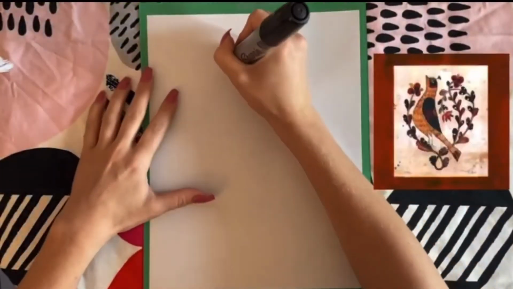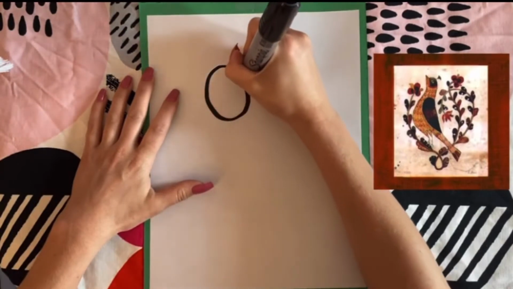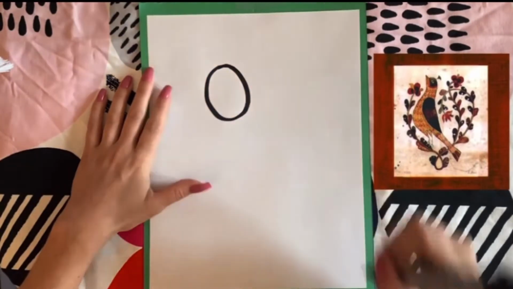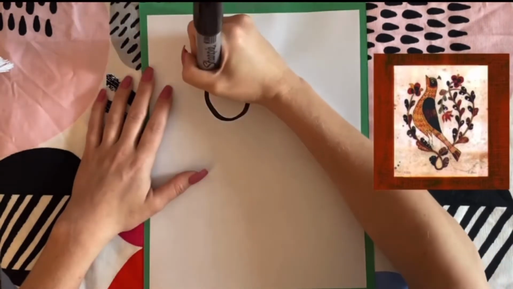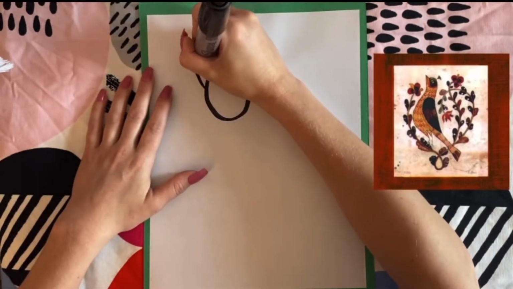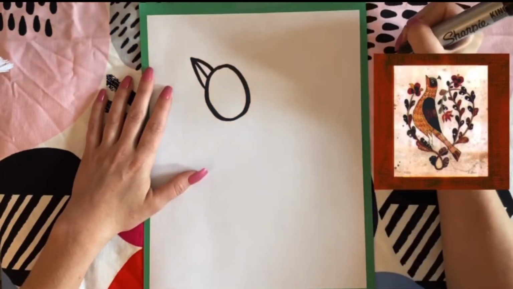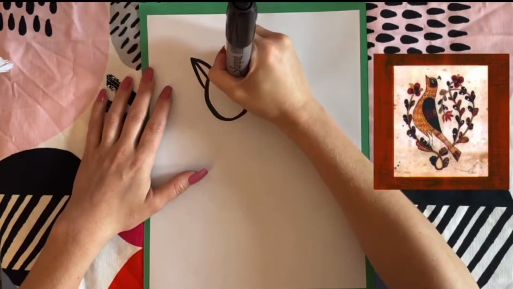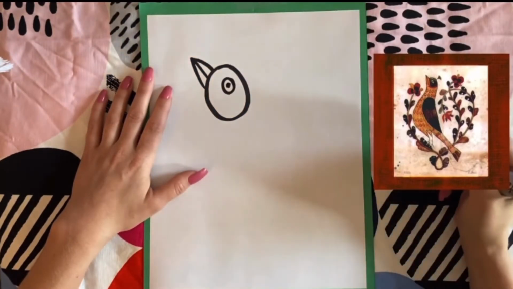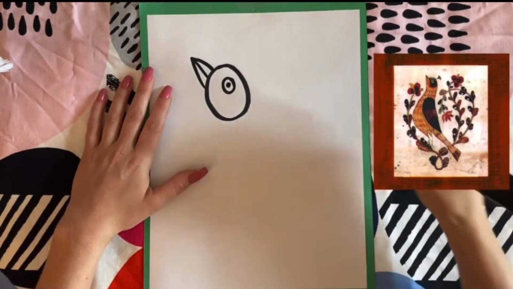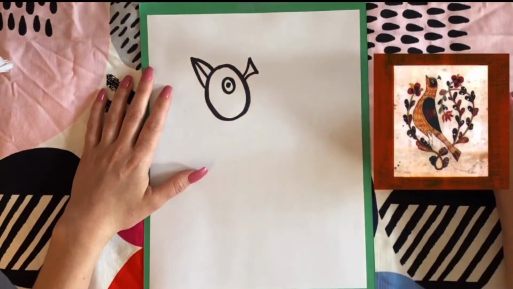The inspiration for this drawing is displayed on the right side of the screen. Start with a circle or an oval for the bird's head. Add a long triangle at the top left for the beak. Draw a line in the middle to separate the top and bottom of the beak. Draw an oval for the eye with a black dot in the center. Add a little shape at the top for the bird's tuft at the top of his head.